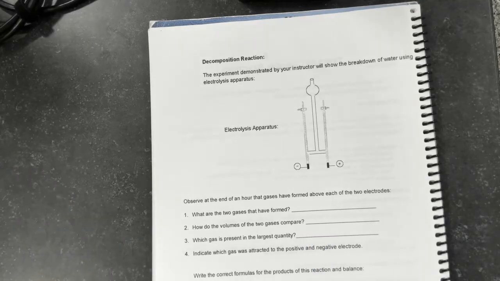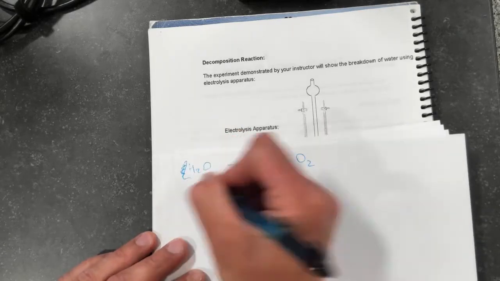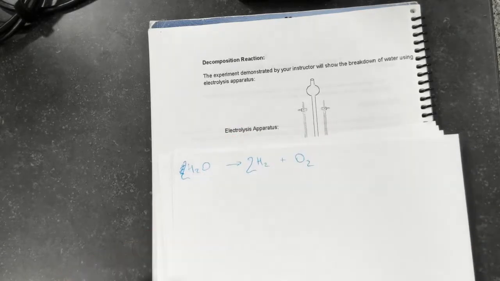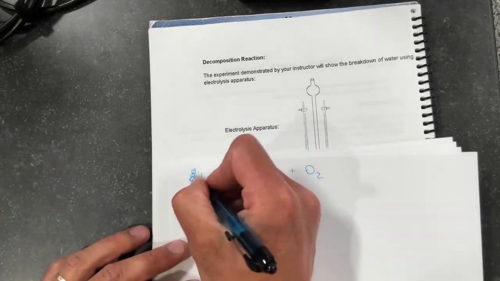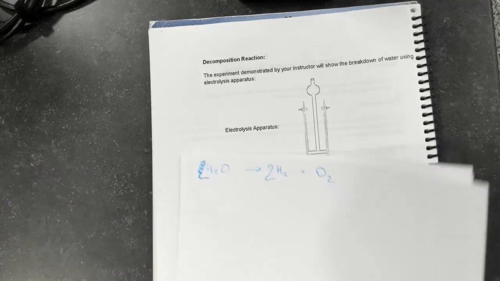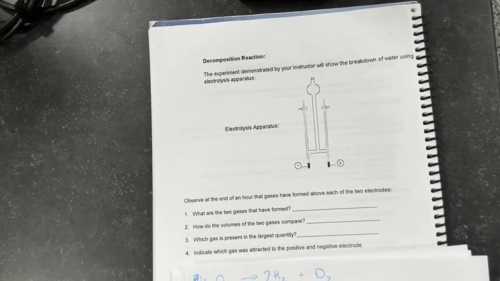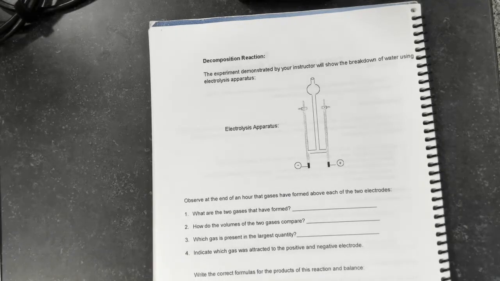So if we balance this equation, which gas will be in the larger quantity? Hydrogen, obviously. So the volume of hydrogen that is produced based on the equation is 2 times larger.